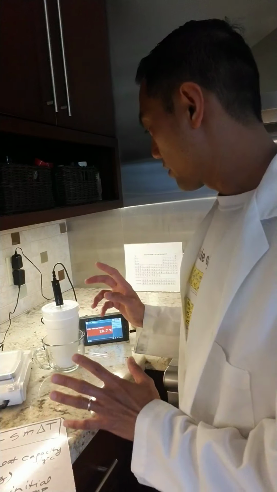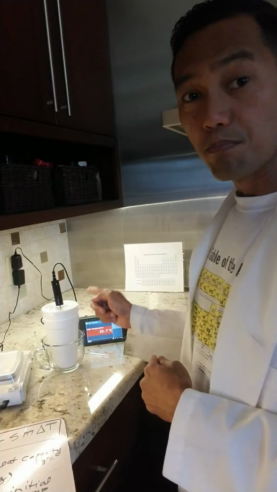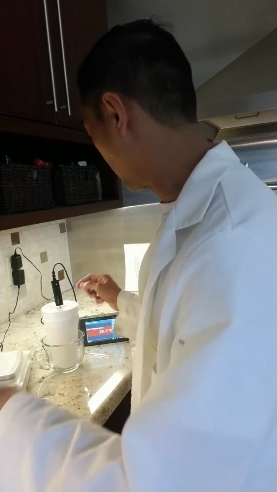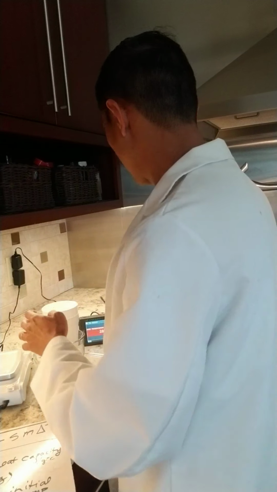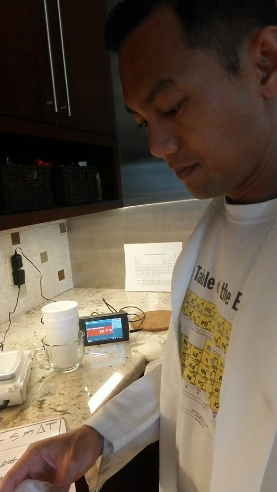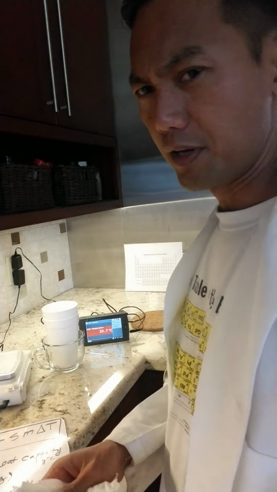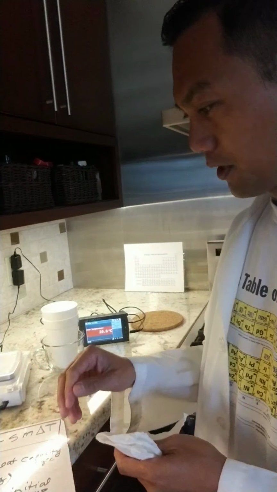Now, one last data point we need is the mass of this metal. So I'm going to remove this. Get a paper towel to dry it up. That was metal A that I dropped. There we go.